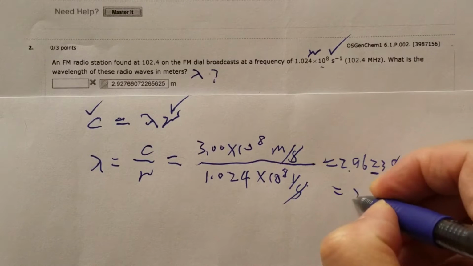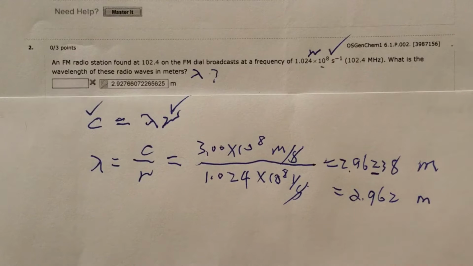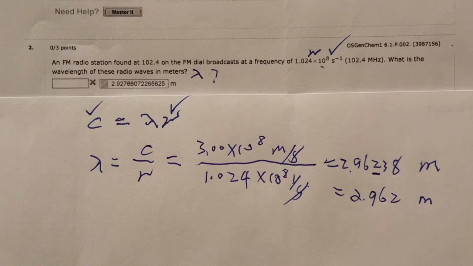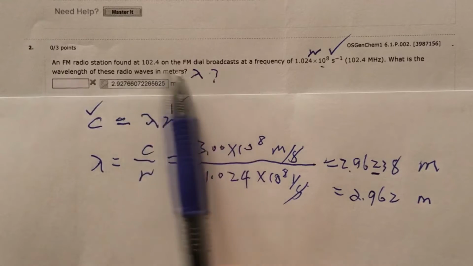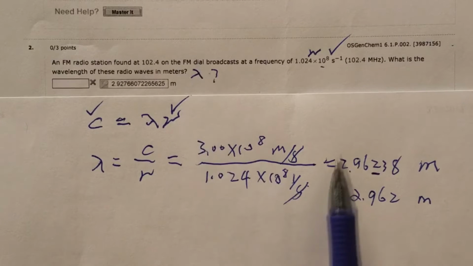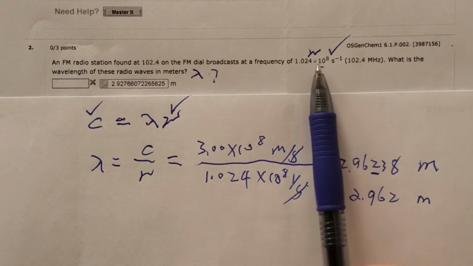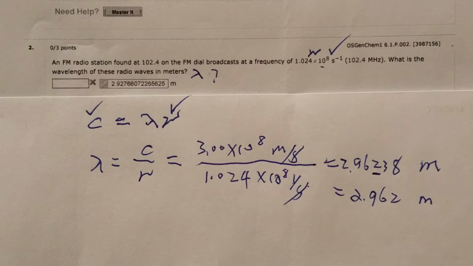That should give us 2.962 meters. So the wavelength emitted from this radio station having a frequency of this much should be about 3 meters. So that's question number 2.